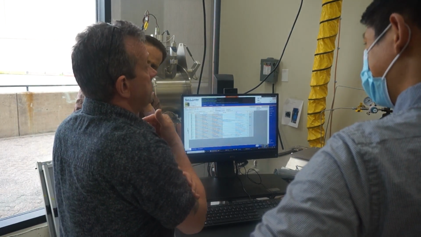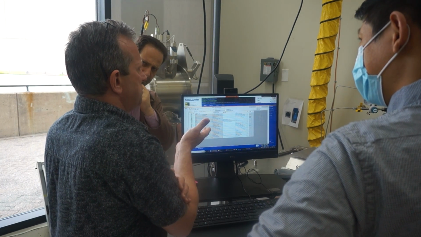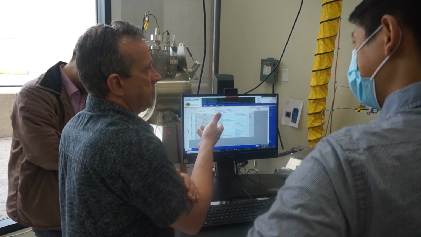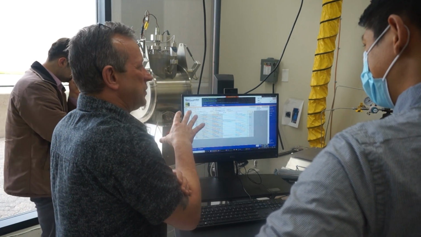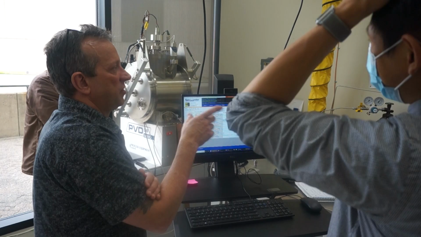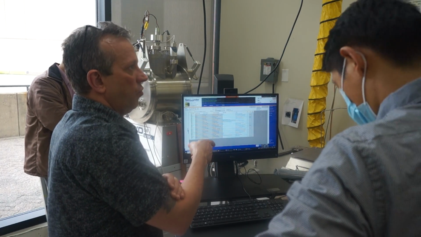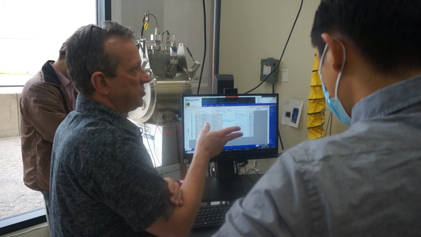There's a lot of documentation, as different universities throughout the world have already put procedures out. Depending on what their tool is, what works on an Oxford ALD system may not work here, or it may need to be tweaked or changed.